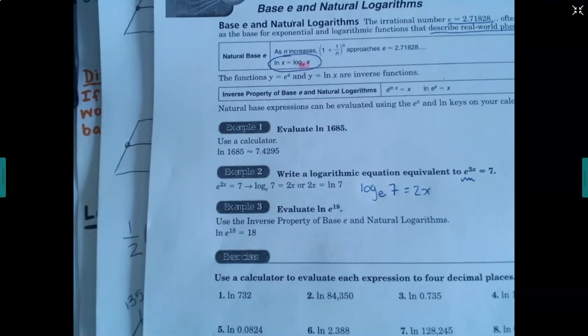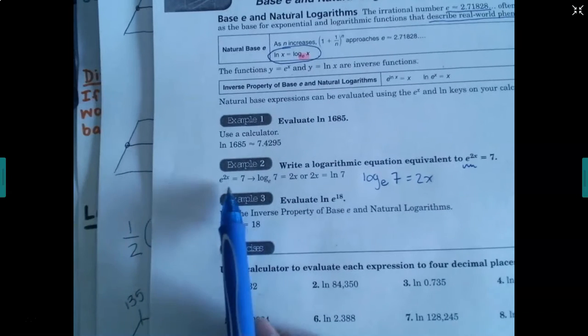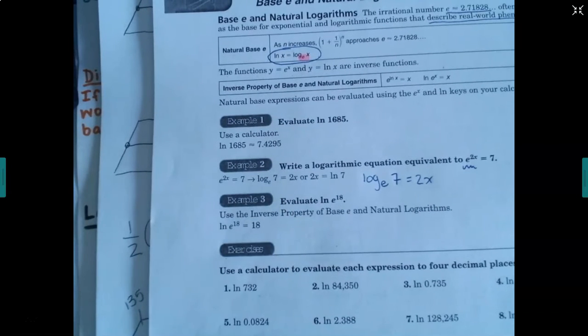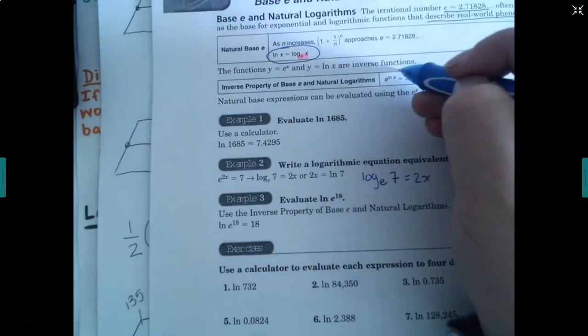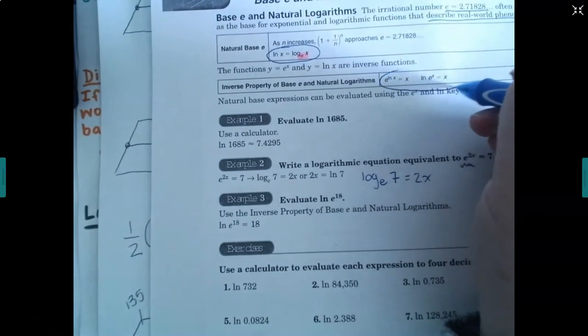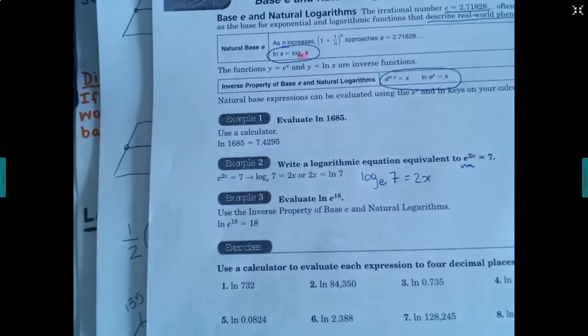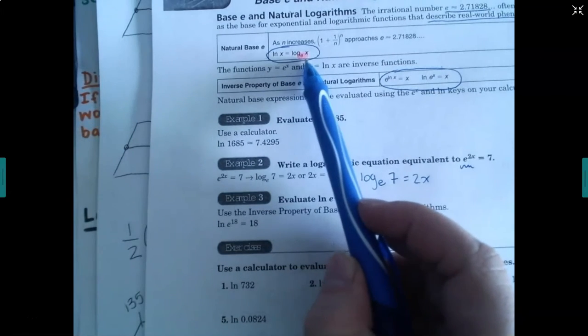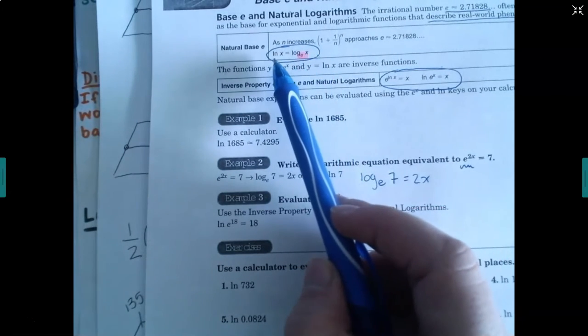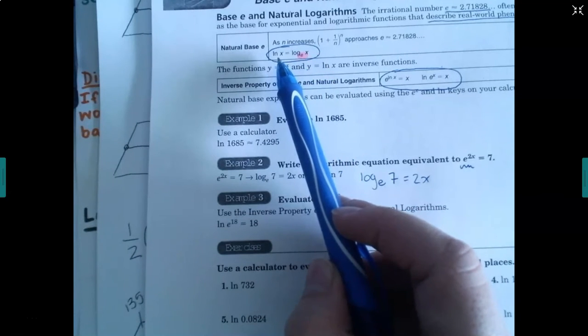And you may be wondering, well, why is it even helpful to convert something from this form over into the logarithmic form? And the answer to that is right up here. We are able to convert our log e to the x back into a natural log.